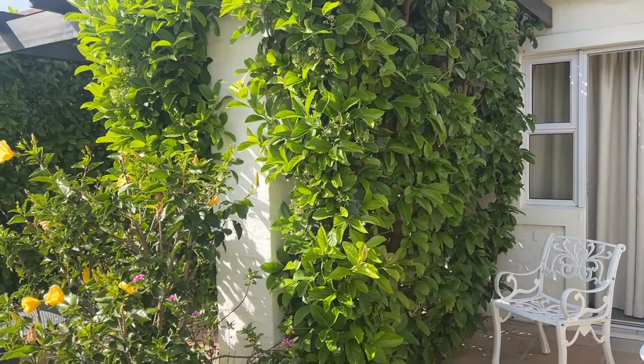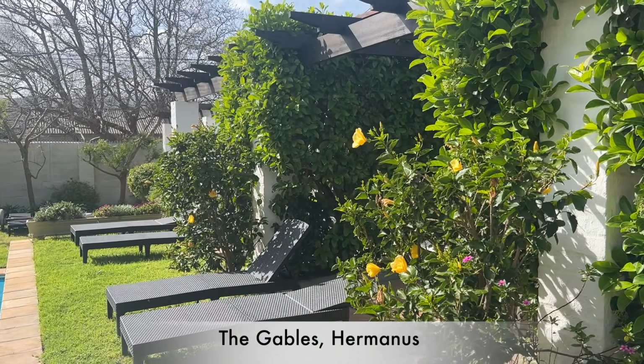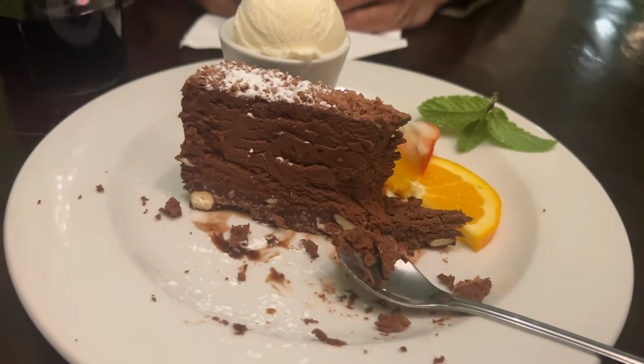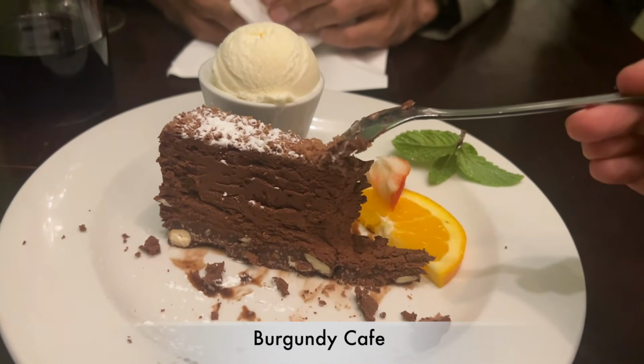At Hermanus, our stay was at the wonderful Gables apartment and would highly recommend it. After checking in, you can head for dinner at Burgundy's Cafe, and that would be the end of day 8.